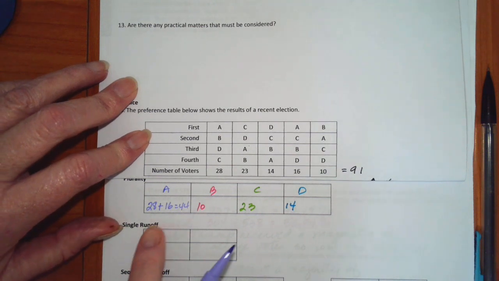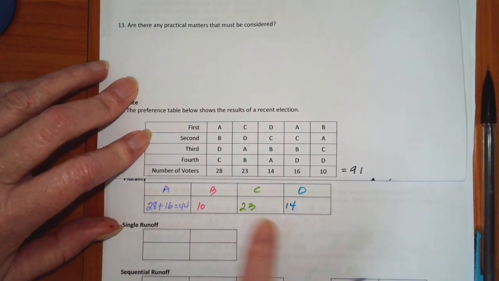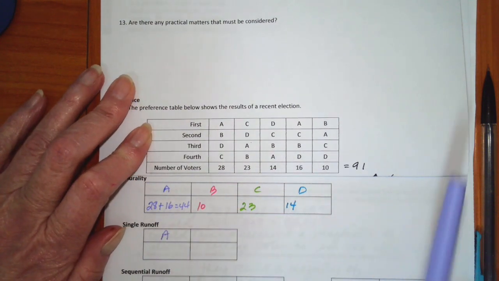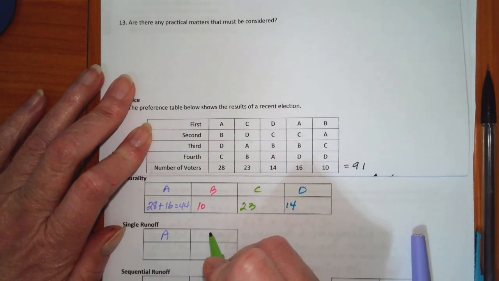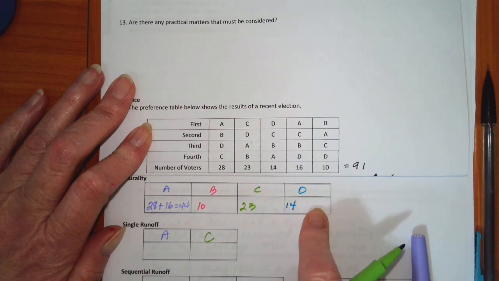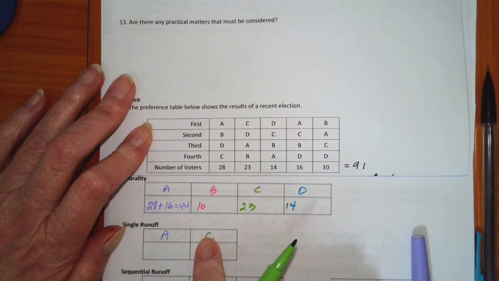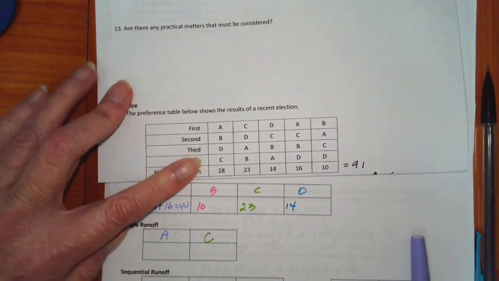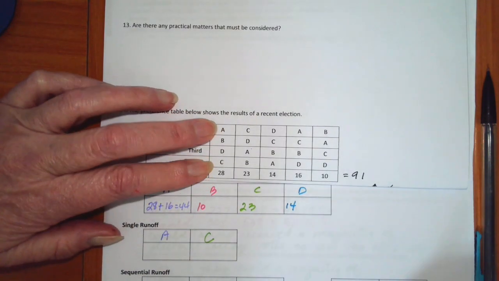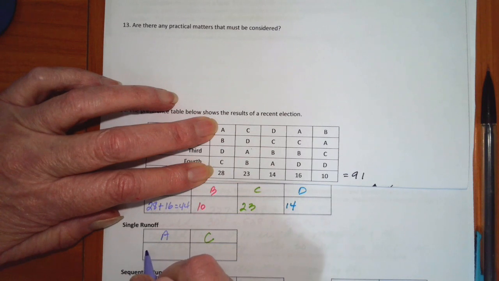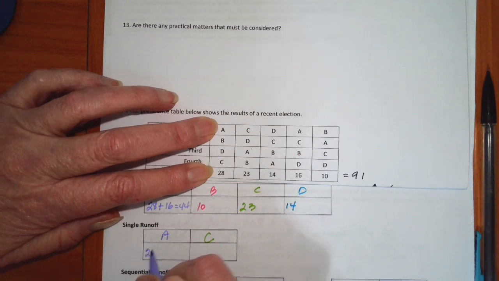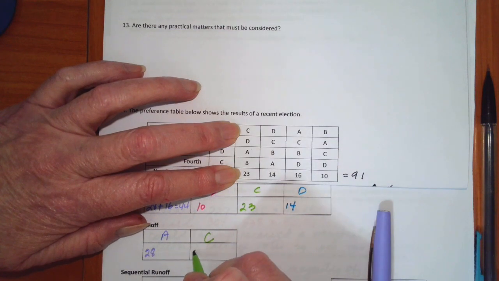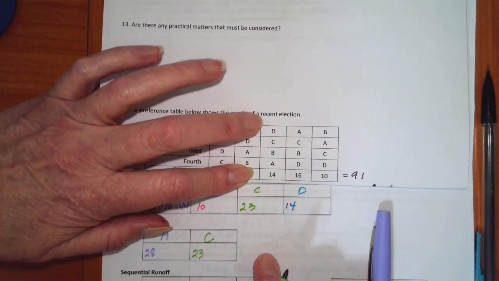Now the single runoff, we're going to take from this table the top 2 vote getters, which are A and C. And these votes that B and D got are going to be redistributed. Okay. So if we're looking at just A and C, well, in column 1, A is first, so they get the 28. In the second one, C is first, so they get the 23.